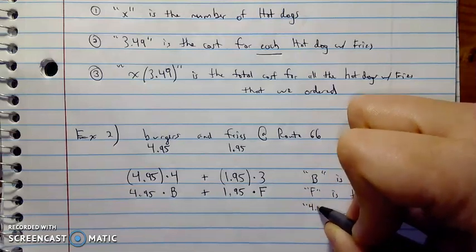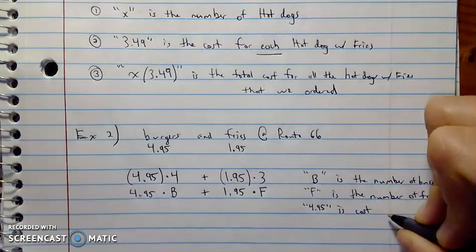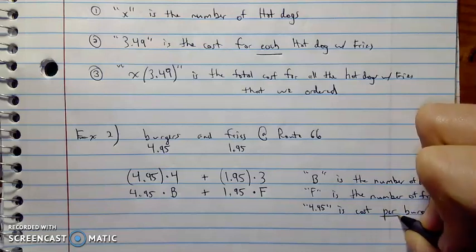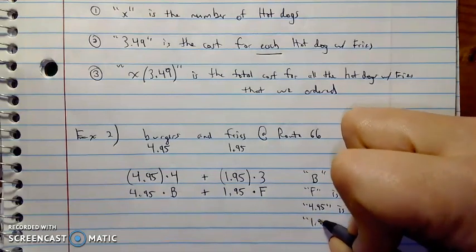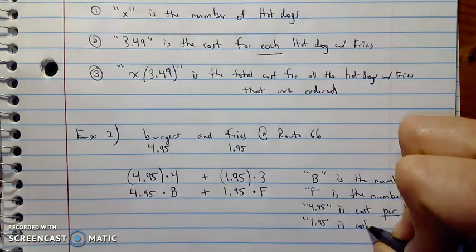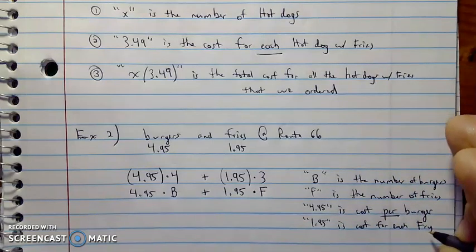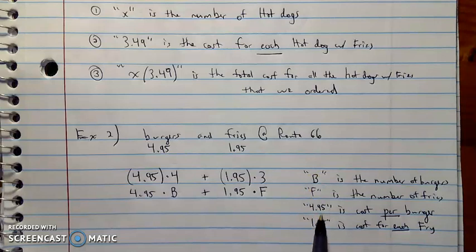$4.95 is not a variable, but we should interpret it. $4.95 is the cost per burger. Underline that word per. That also means multiply. And then $1.95 is the cost for each fry. So each and per, those are a lot of times interchangeable. So we have our 2 variables and we have the 2 numbers in front of the variables.